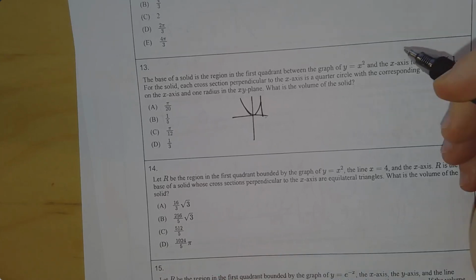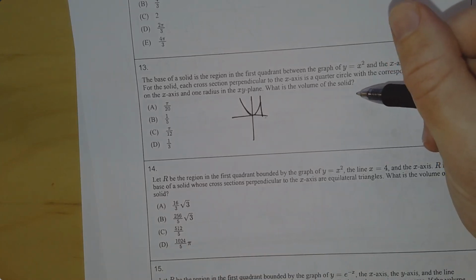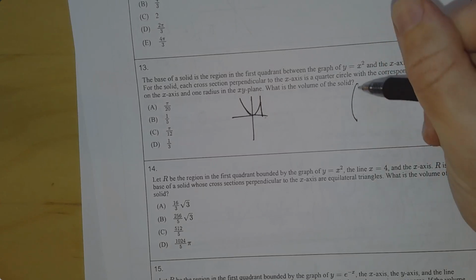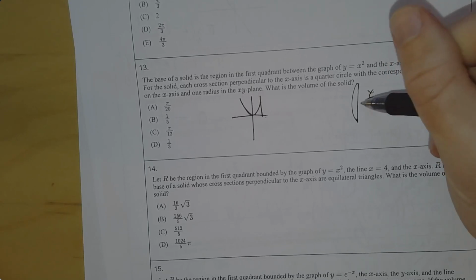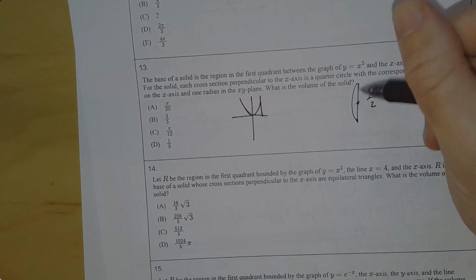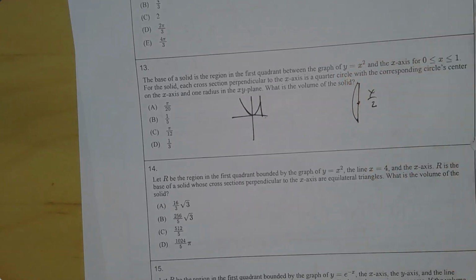Okay, here's the thing. When we have semicircles come out, we have to do x over 2, because we need to divide that distance by 2 to get the radius.